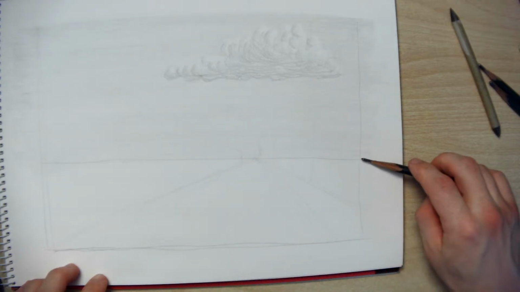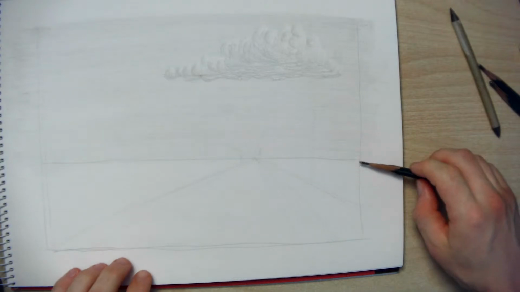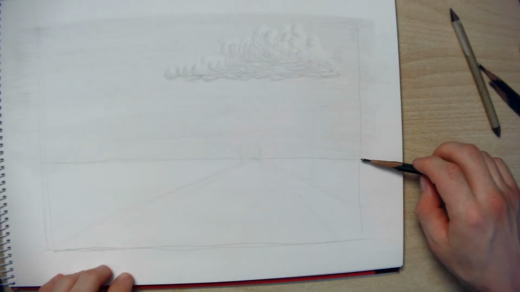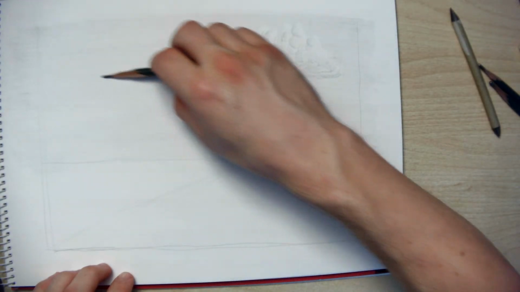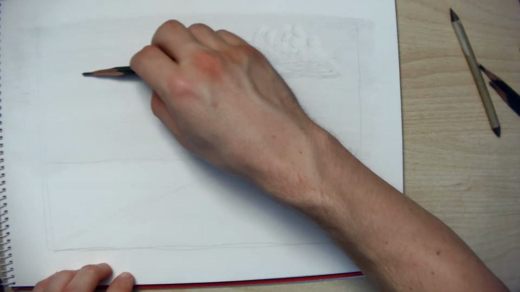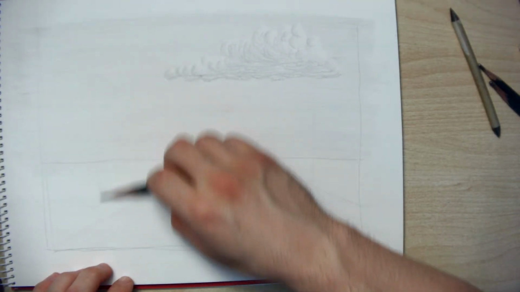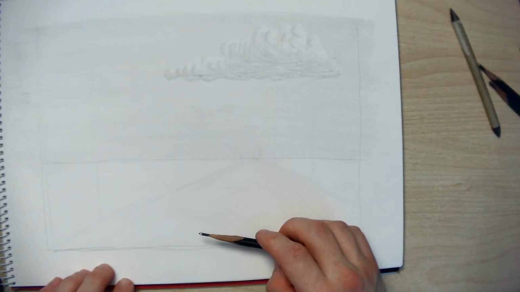So 1 vanishing point I'll just set right here at the edge of the building on the horizon line, and the top is going to be up here. So that's 1 edge of the shape.